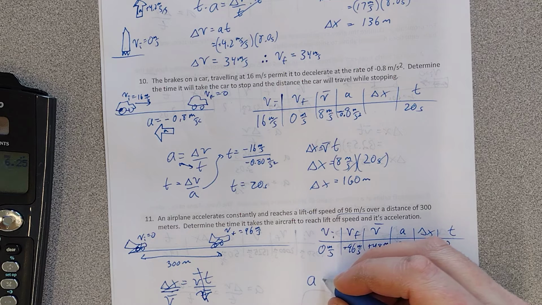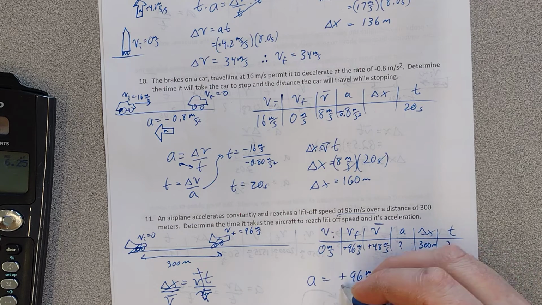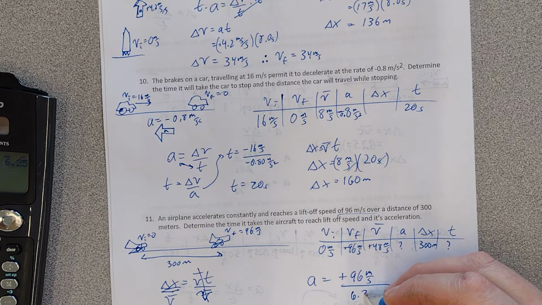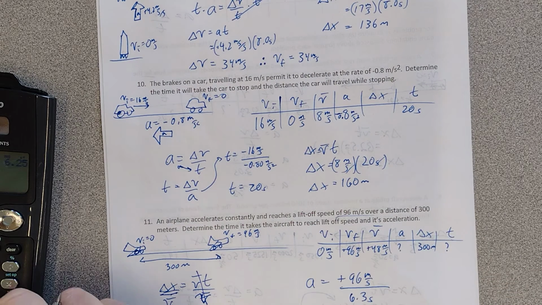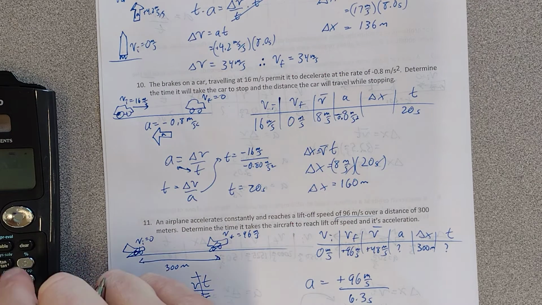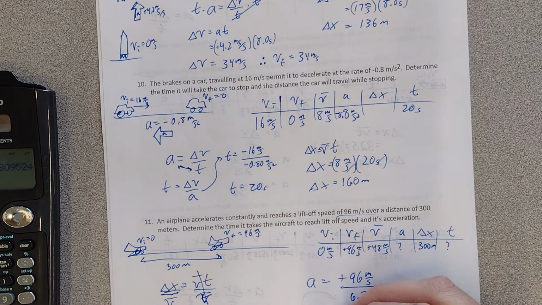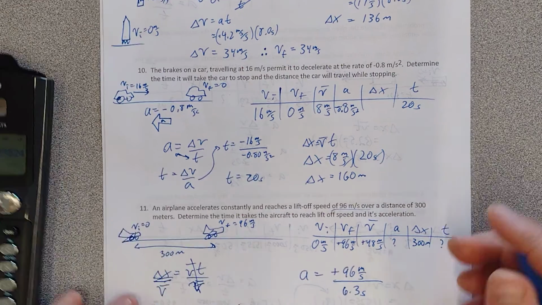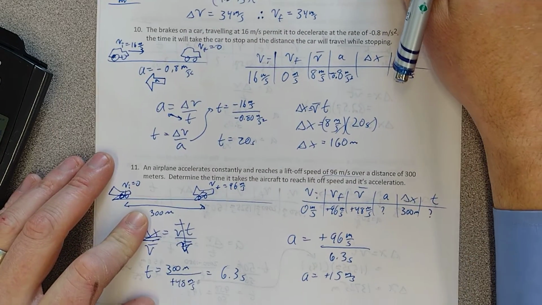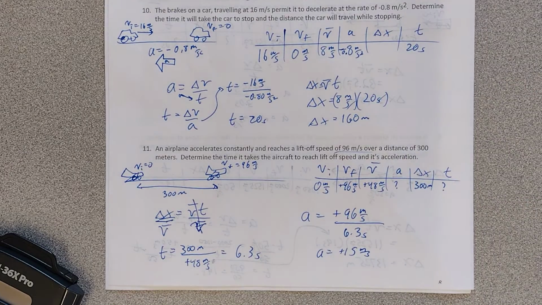So the acceleration is positive 96 meters per second in a time of 6.3 seconds. So 96 divided by 6.3. Oops, syntax error. 96 divided by 6.3 is about 15. Acceleration equals plus 15 meters per second squared or so. Well, I guess I was a little off the page here, but there's that, number 11.